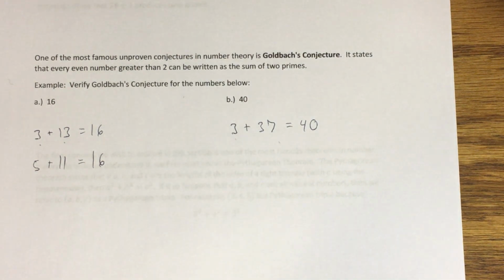What would it take to show that Goldbach's conjecture is false? Well, if you want to prove a mathematical conjecture false, the typical way to do that is to find a counterexample, which is an example for which the conjecture fails. So what that would mean in this case is I would need to find an even number greater than 2 that cannot be written as the sum of two prime numbers.